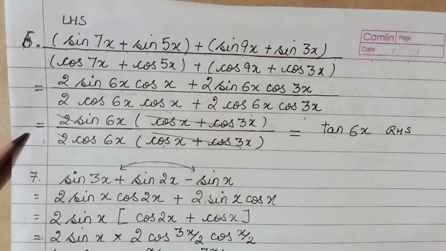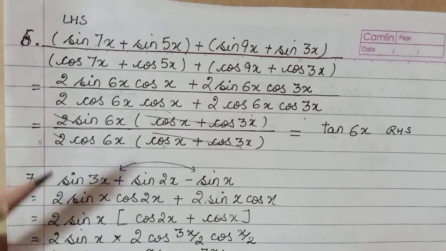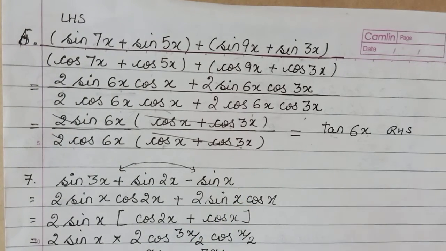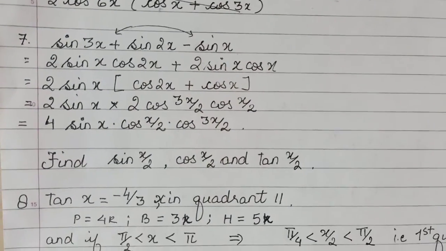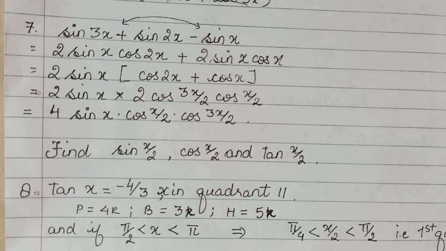2 and 2 is also getting cancelled. We are left with sin upon cos becomes tan of 6x. That is what we had to prove. So that's also a simple proof, direct use of formula. See the seventh one now, children.